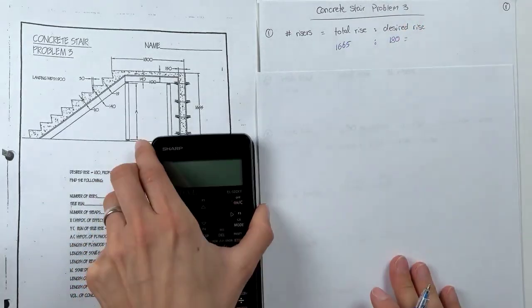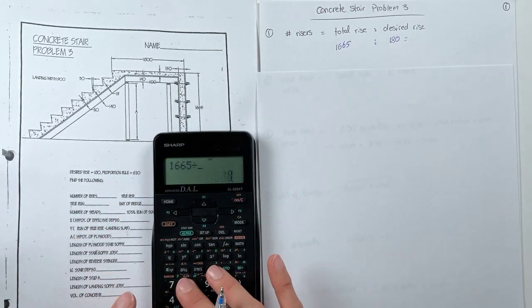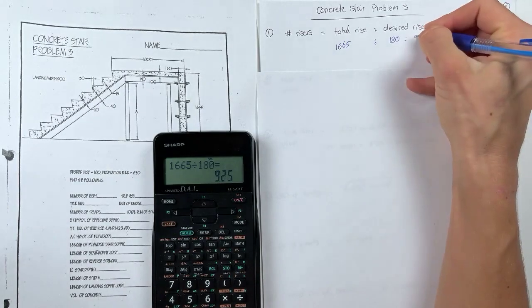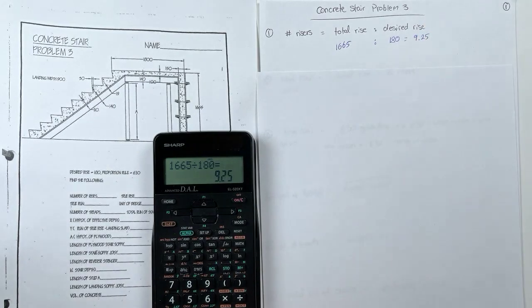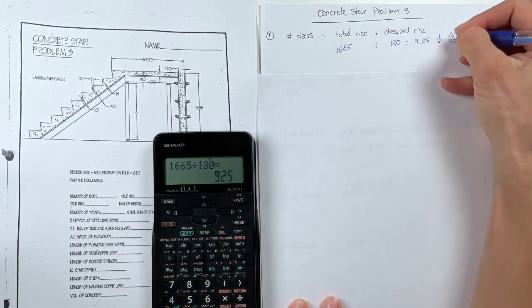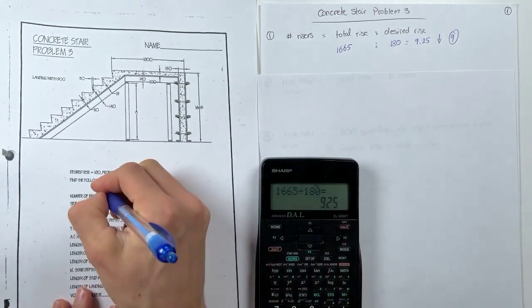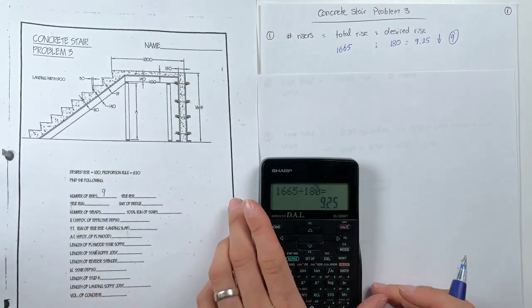We pop that into the calculator: 1665 divided by 180, 9.25. Can't have 0.25 of a riser, so we'll round down to 9. So we're going to have 9 risers.